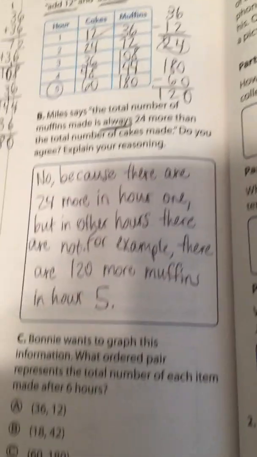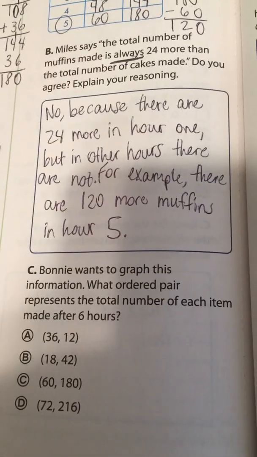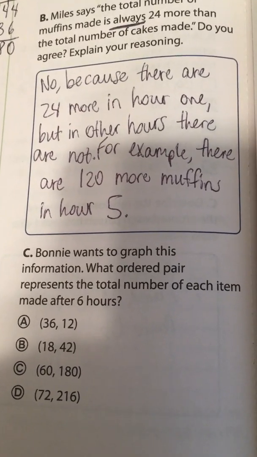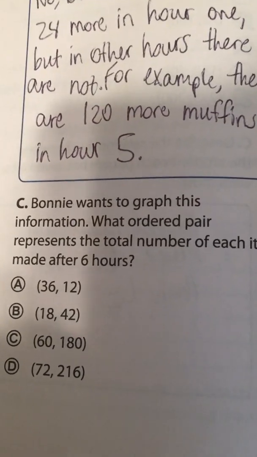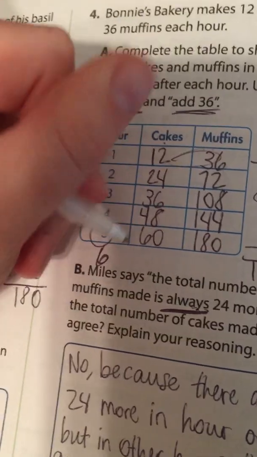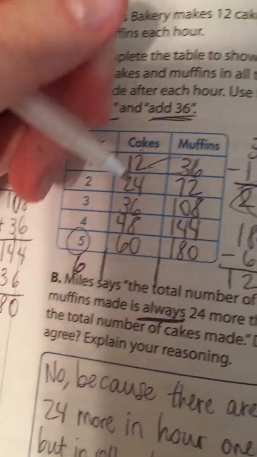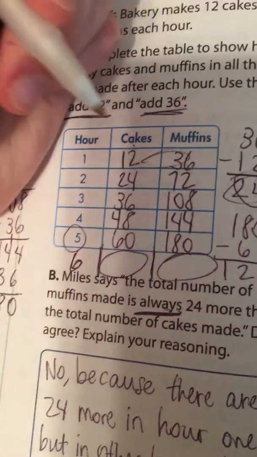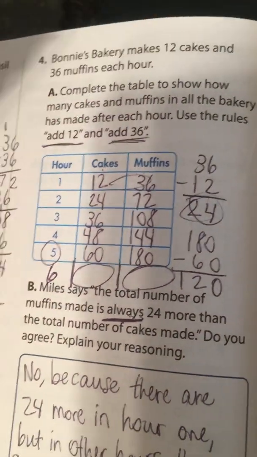Okay? All right, finally, Bonnie wants to graph this information. What ordered pair represents the total number of each item made after 6 hours? Okay, so this is one you're going to do on your own. I want you to do 6 hours right here. I want you to tell me what's the number of cakes, what's the number of muffins, and then you're going to put it into an ordered pair.